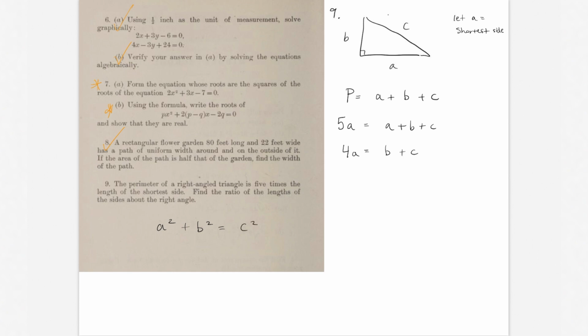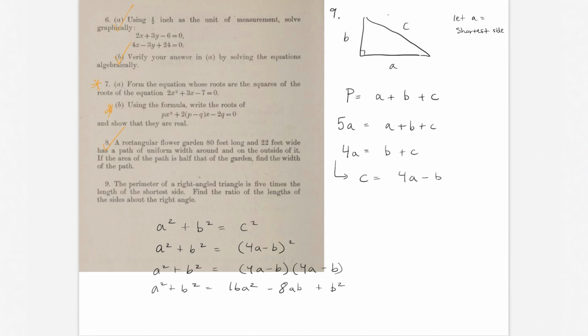Now I was stumped for a little bit, but then I decided just to play around with another equation that I know I can use for right-angled triangles, and that's Pythagorean's theorem. So we have a squared plus b squared is equal to c squared. And I decided to use my perimeter equation, rearrange for c, and then replace c squared in Pythagorean's theorem with 4a minus b. And when I did that, I was left with this equation, which I needed to simplify. And I simplified it all the way down to 0 is equal to 15a squared minus 8ab.